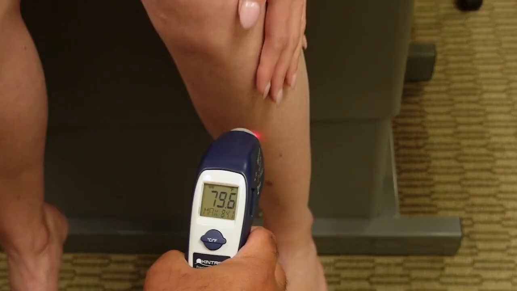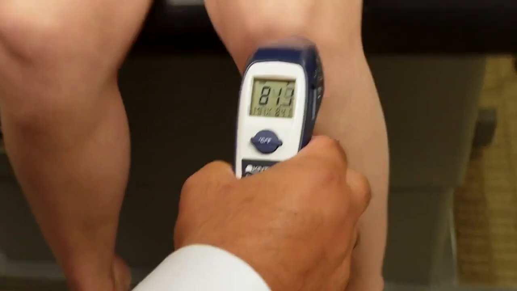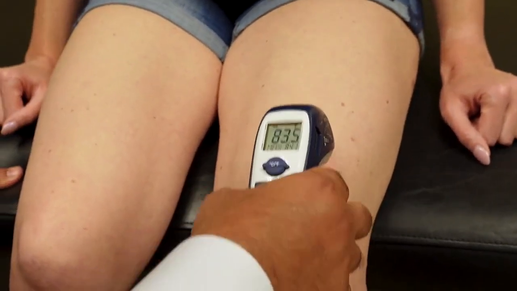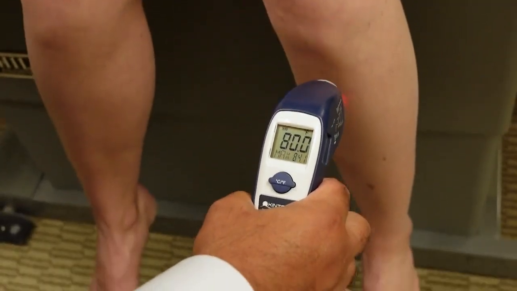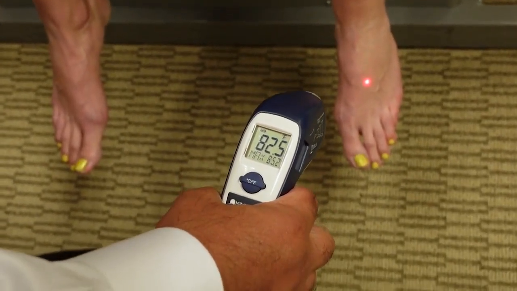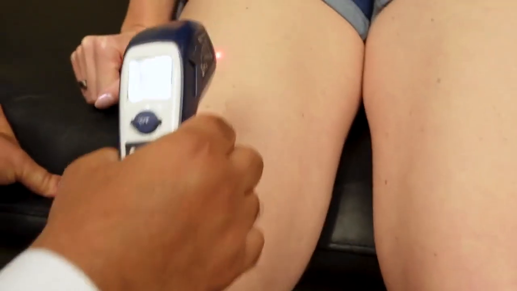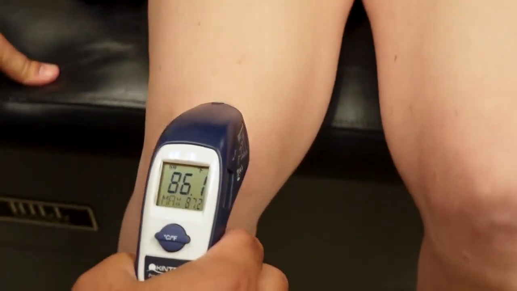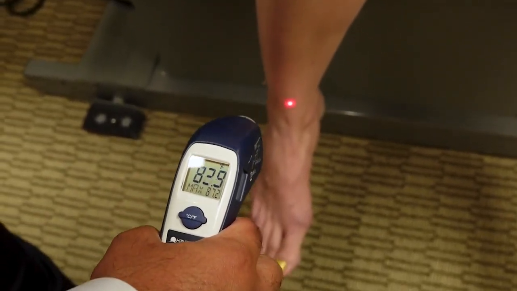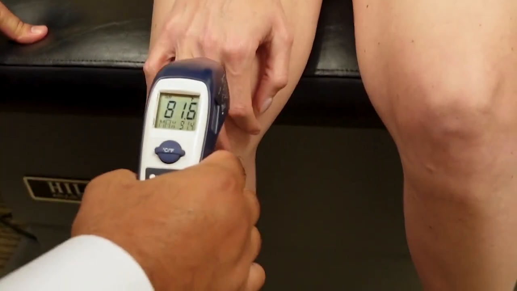Whenever you're evaluating circulation by comparing temperature differences between proximal and distal tissue with a surface temperature reading, you want to make sure that the difference in temperature is less than 10 degrees. Now we can see with her feet, she has, for sure, less than 10 degree difference. Her temperature in her thigh was around 84 to 86 degrees, and then as we went down to her feet, it was down to like 81.6.